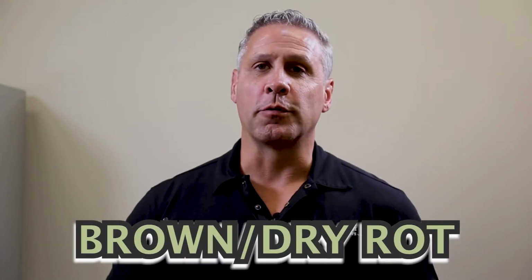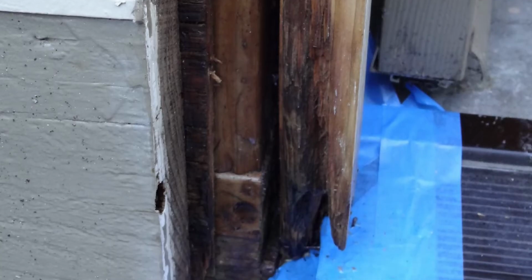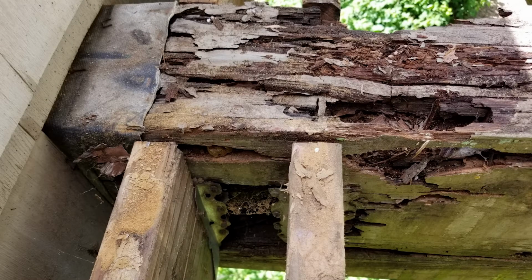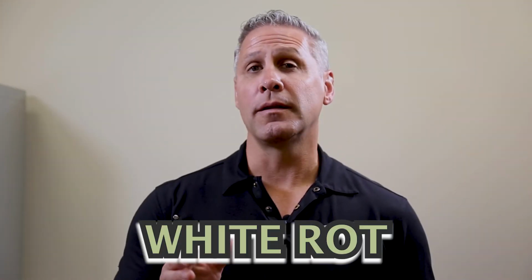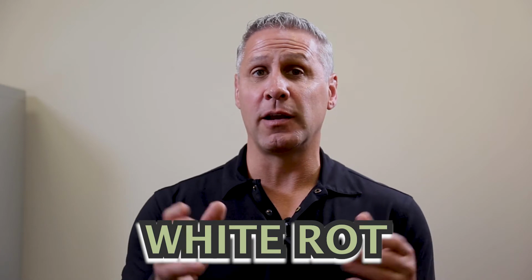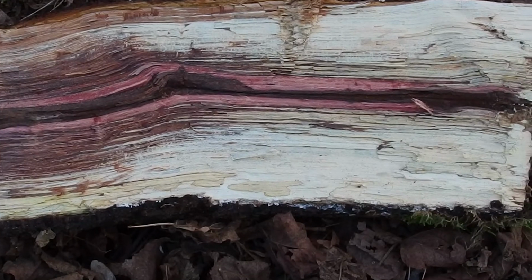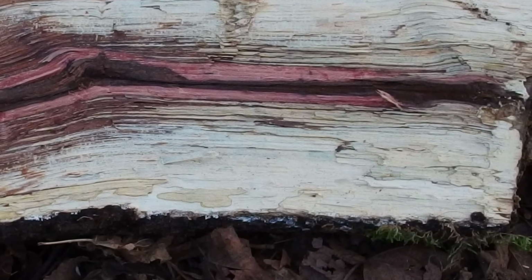Brown rot is also referred to as dry rot. Brown rot breaks down the inner wood fibers. The wood appears chalky and dry, causing the wood to split and easily break into pieces. White rot, you can assume from the name, leaves behind white spots where the wood is infected. It can also appear grayish or yellow.